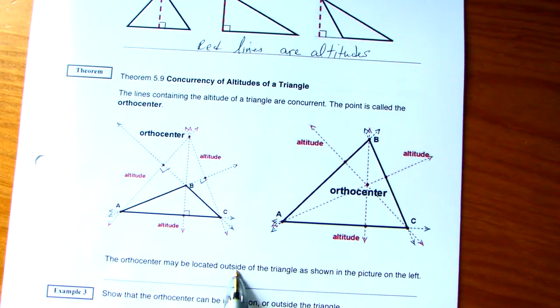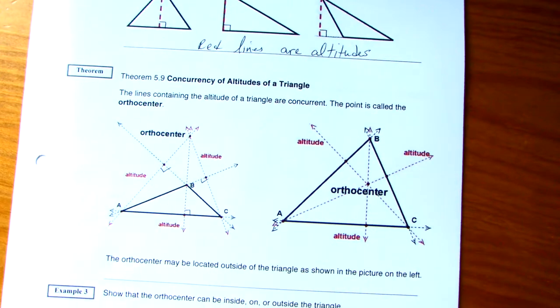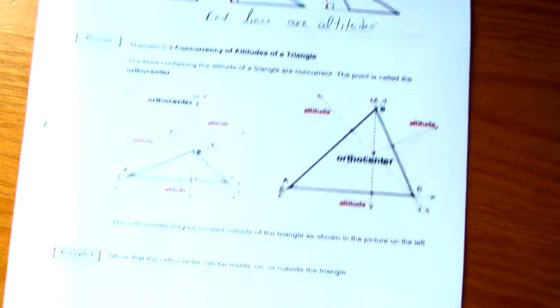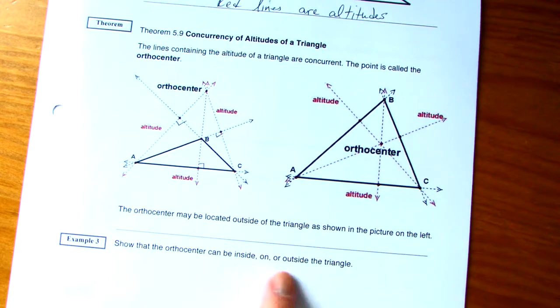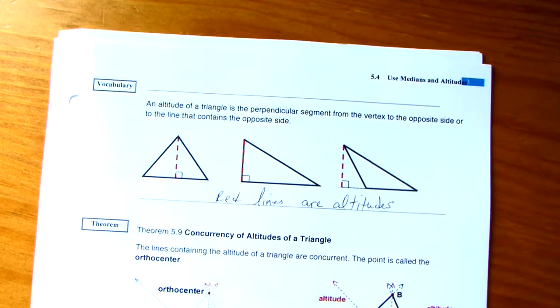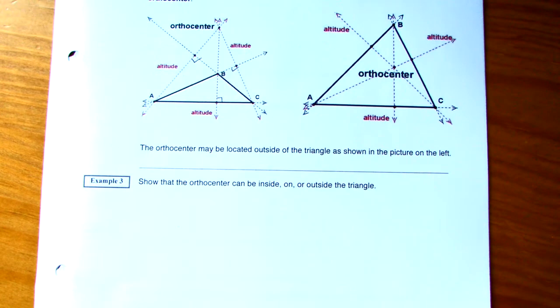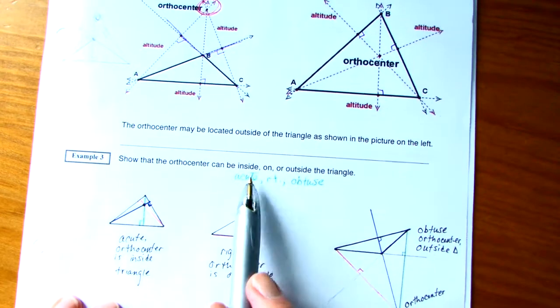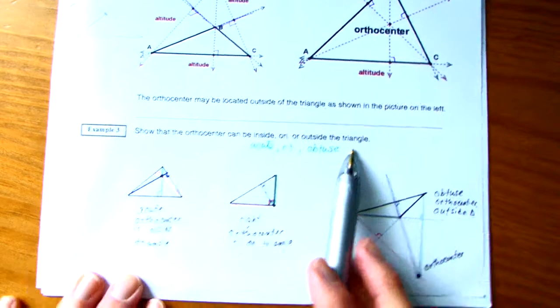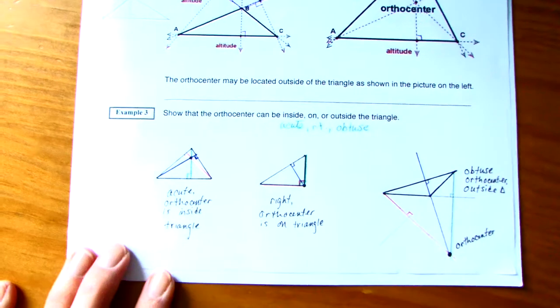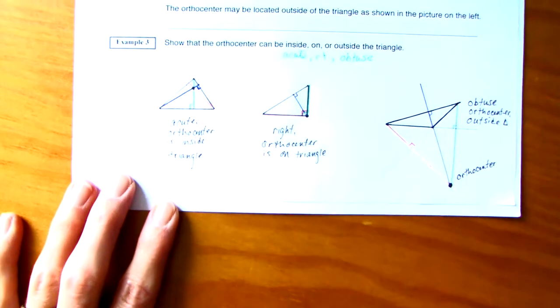The orthocenter may be located outside the triangle as shown in the picture on the left. Okay, so the orthocenter can be inside, on, or outside of the triangle. Obviously, you have these three pictures right there. So again, to shorten up time, I'm going to put up my other example, and I want you to pause it and copy it. So if you use an acute, a right, and obtuse triangle, let's see here. I tried to use colored pens.